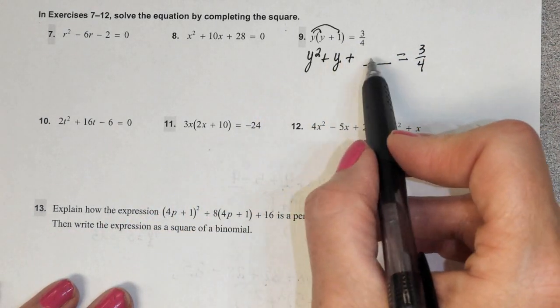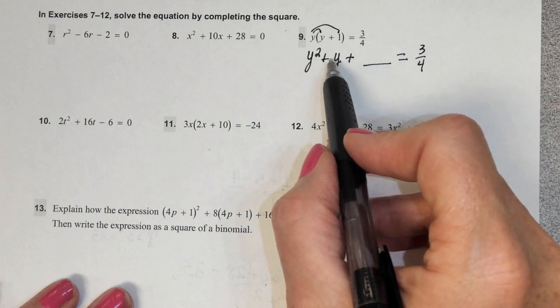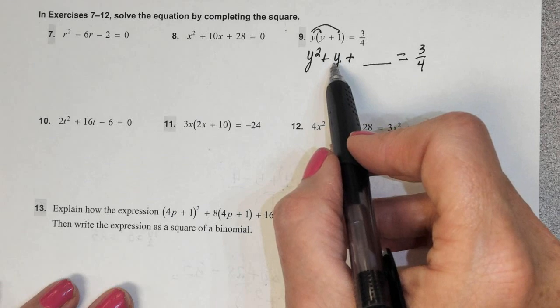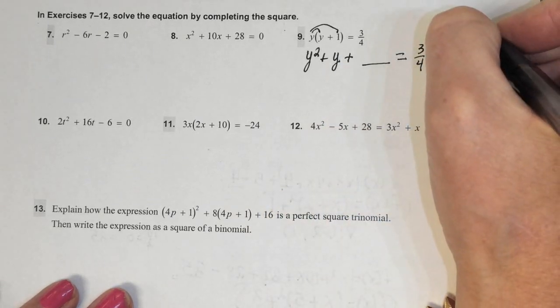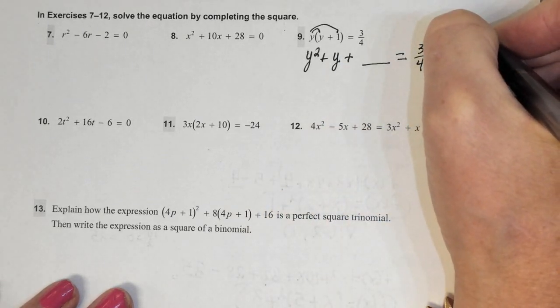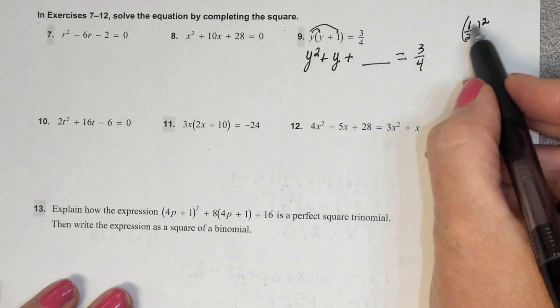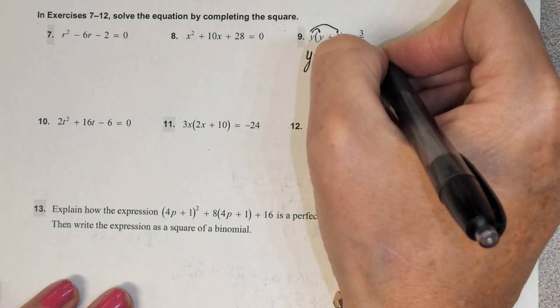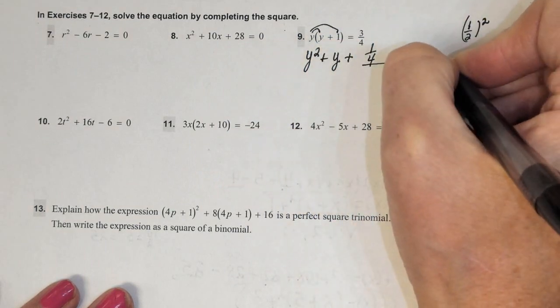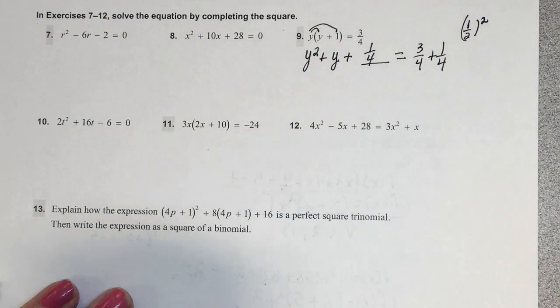I want to complete the square. So I want to take this coefficient. What's the coefficient here? What's half of 1? 1/2. And if I square 1/2, what do I get? 1/4. So I have to add 1/4 here, and I have to add 1/4 here.